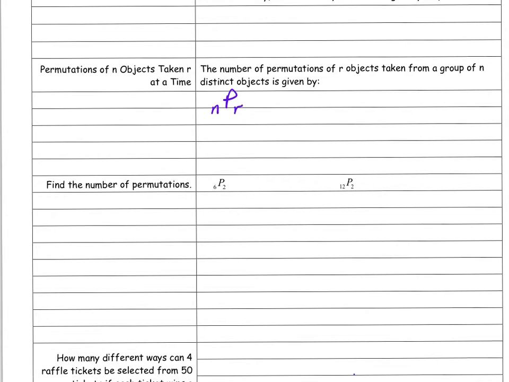It equals n factorial over n minus r factorial. I'm going to show you how it works using our last example.